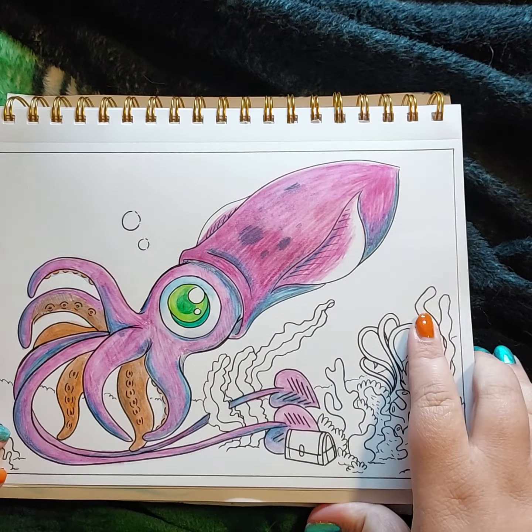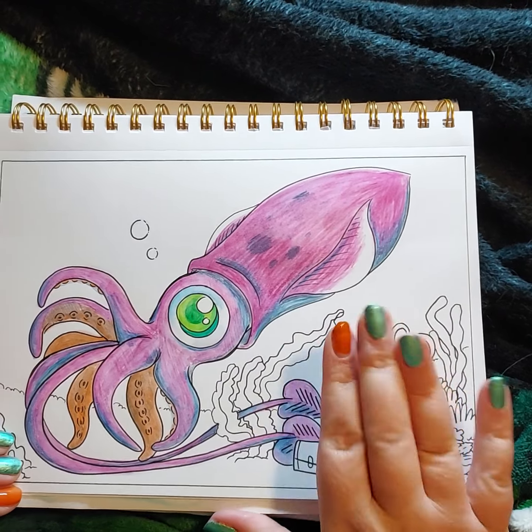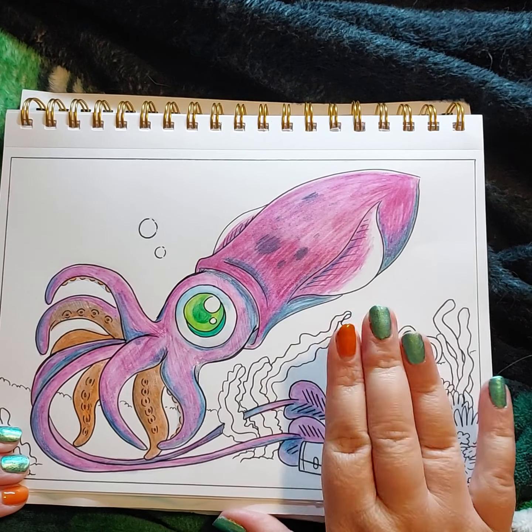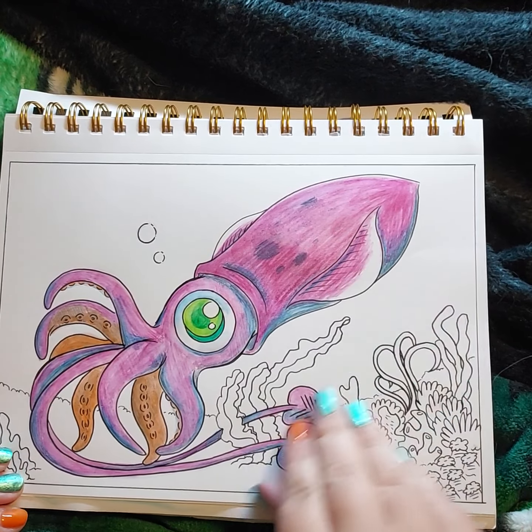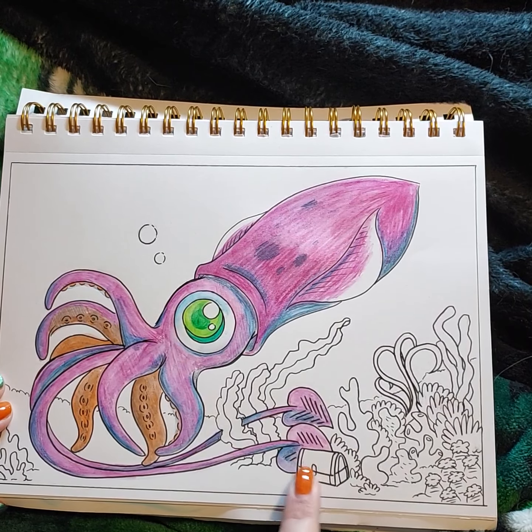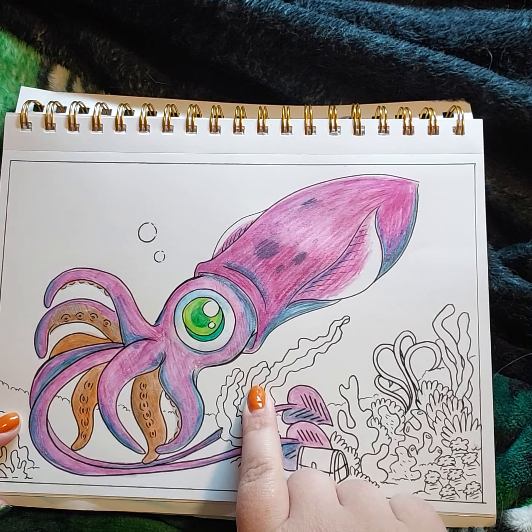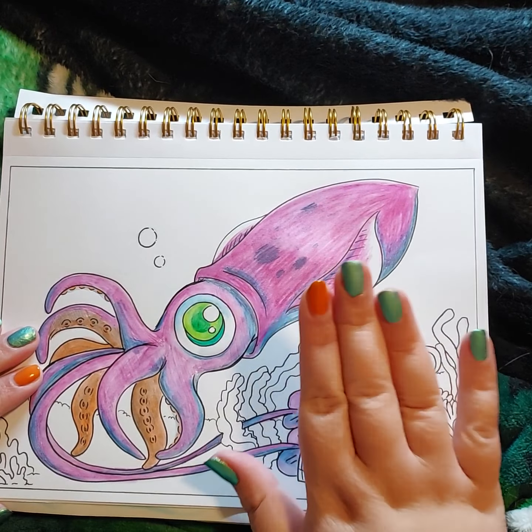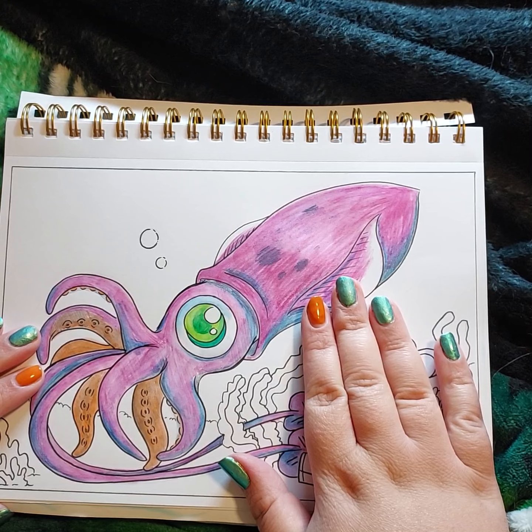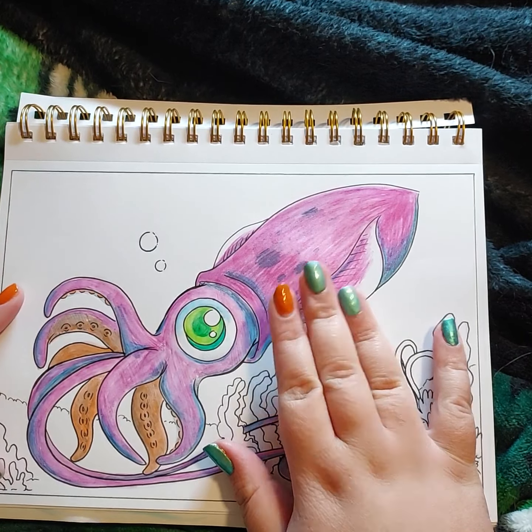Okay, so let's see. I think we're pretty good for right now. Let's stop here today, and then when we come back, we're going to color the rest of this. We're going to do the background, we're going to do the little treasure chest here, the coral and all that good stuff. And I hope you guys liked today's video. I hope you've been entertained. I hope you learned something, and I hope you stick around.